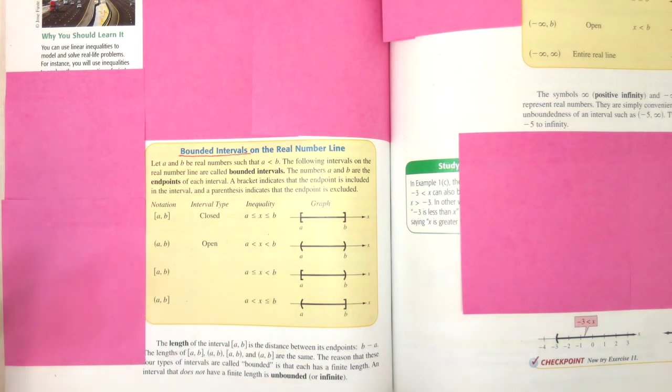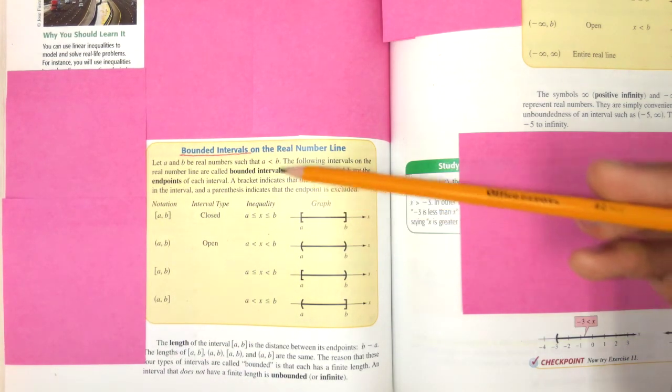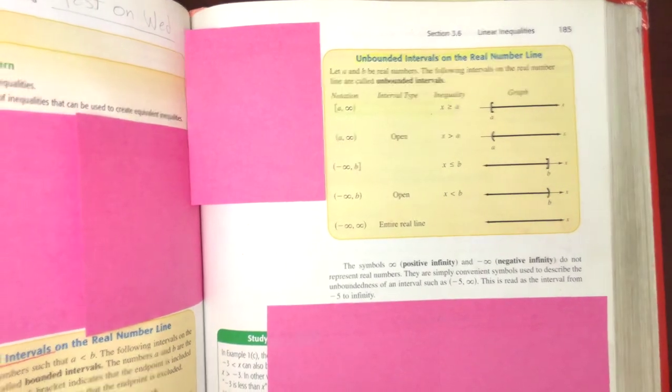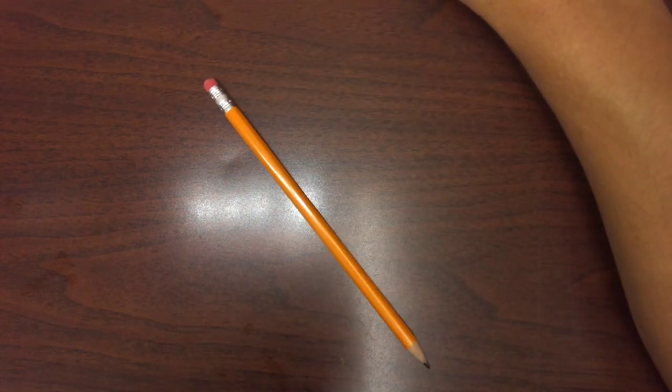Now, we're going to do some examples, and this will probably make a little bit better sense, but make sure that you read this and that you read the unbounded interval explanation as well. So moving on to the next video, we're going to do some examples.